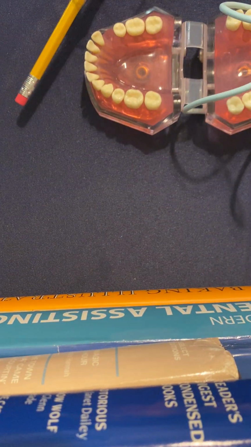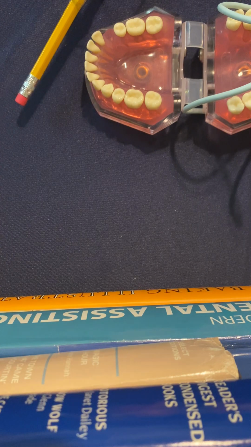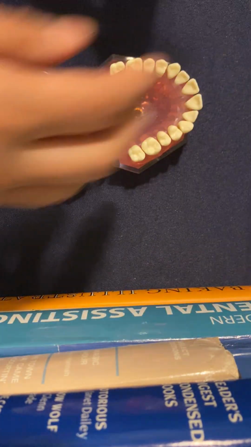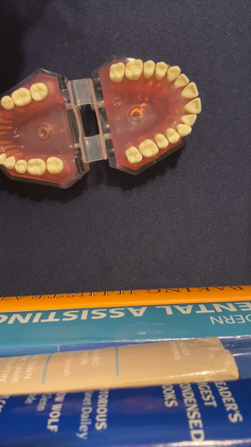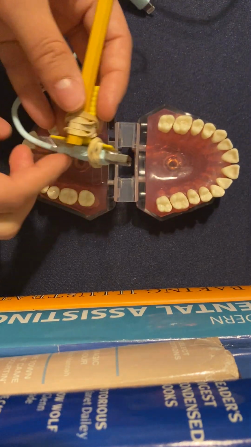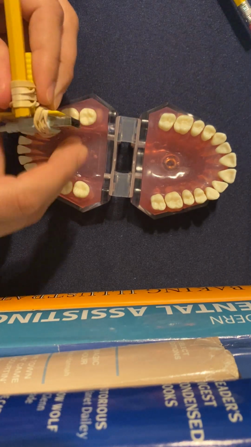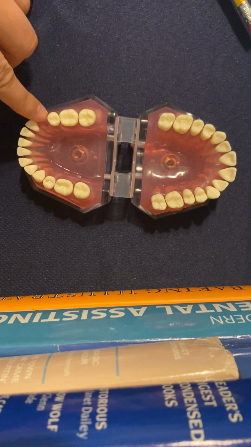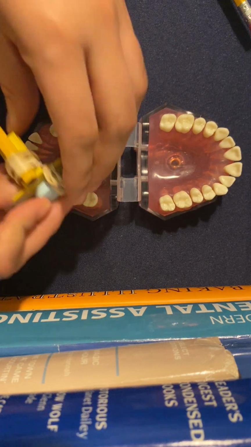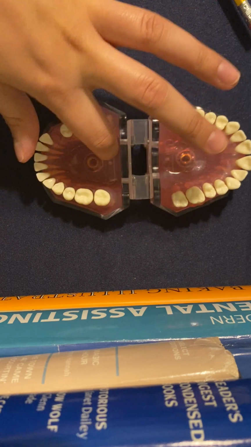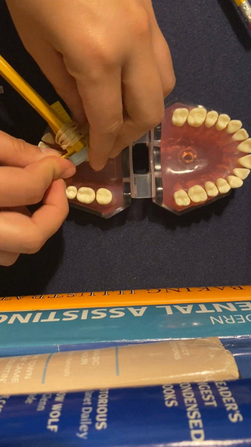All right, so we did number 12, which is the maxillary left molar. Now we're doing the mandibular right molar. Premolar first. You always do premolar. Scoot that back a little bit. So my tooth is missing. I don't know where he went, or she. So like I said, midline, hit that sweet spot, stick it in there.